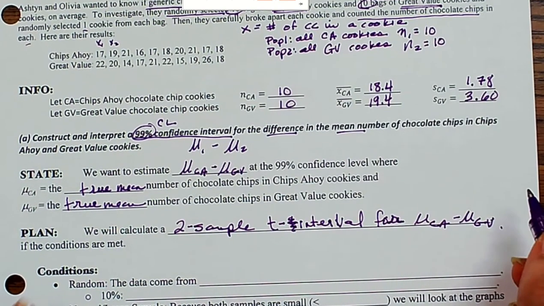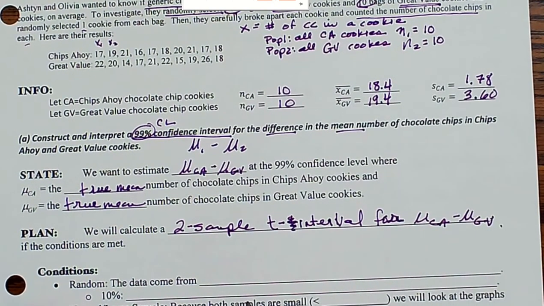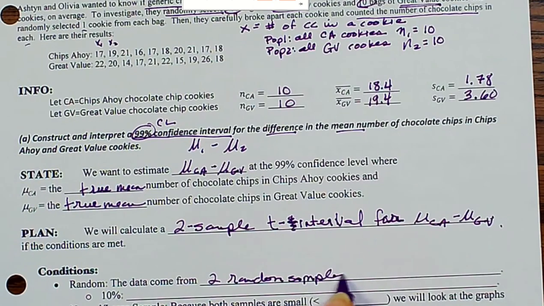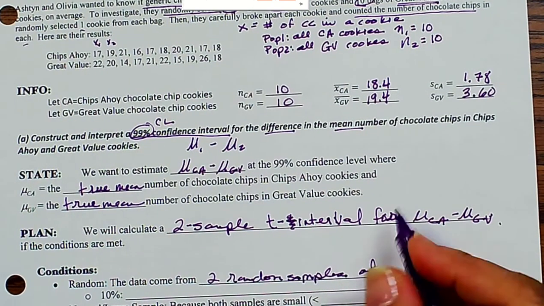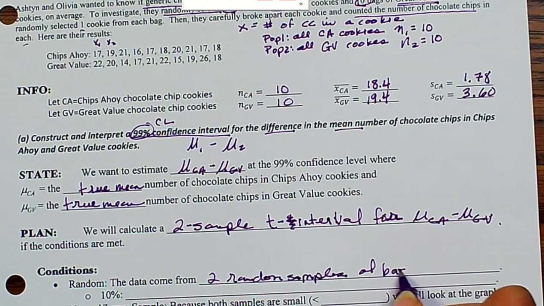If our conditions are met for a mean, we have our random condition: the data come from two random samples of bags of cookies.